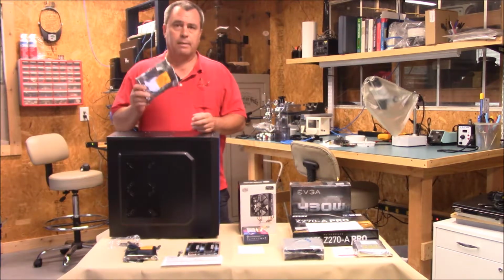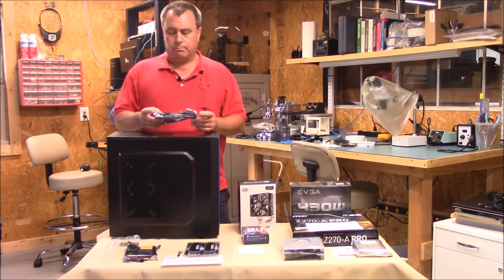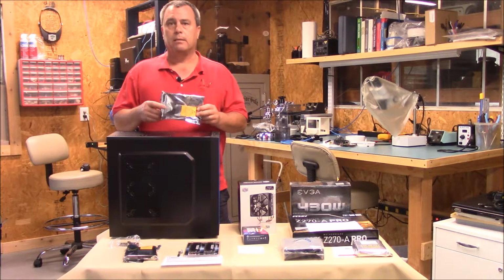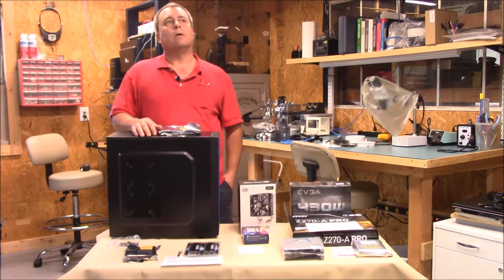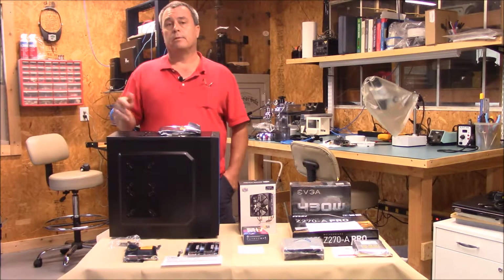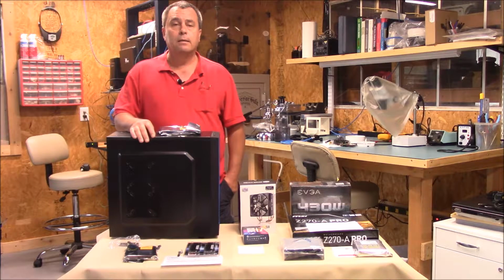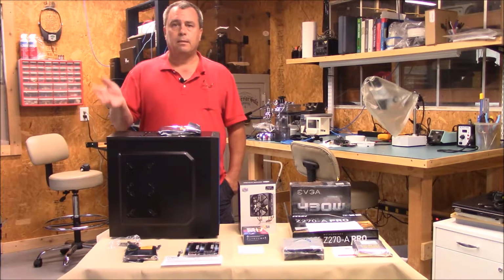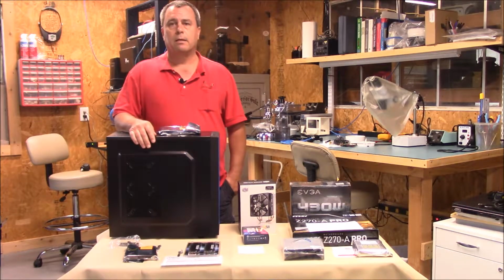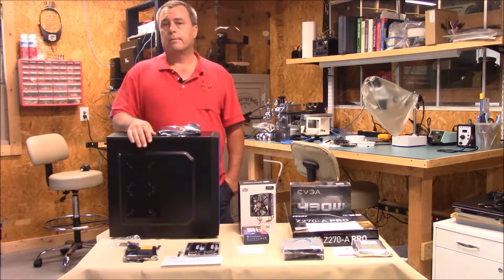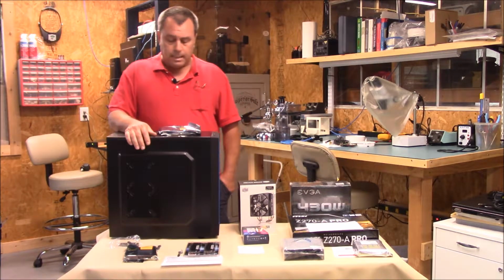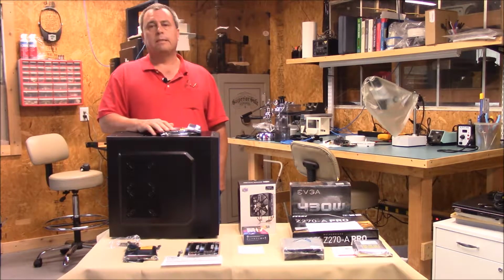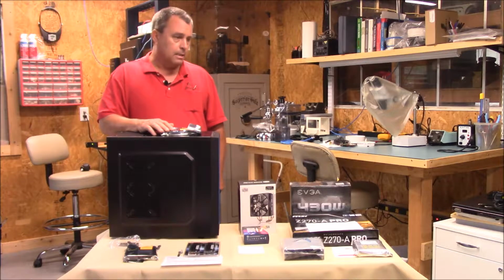I have bought server cards like this before and plugged them into off-the-shelf computers, just cheapies from Micro Center or Fry's or wherever your local electronics store is, or Newegg or whatever. And I have plugged these things in, and they just flat won't work.